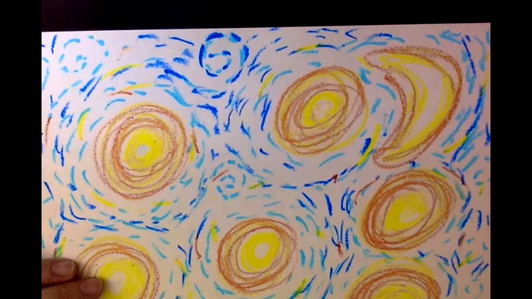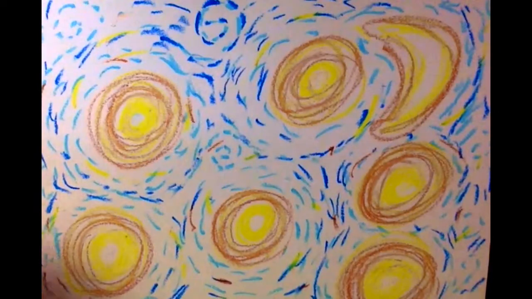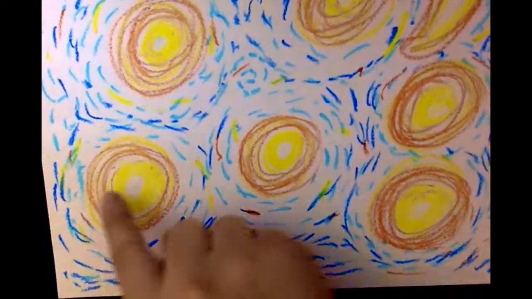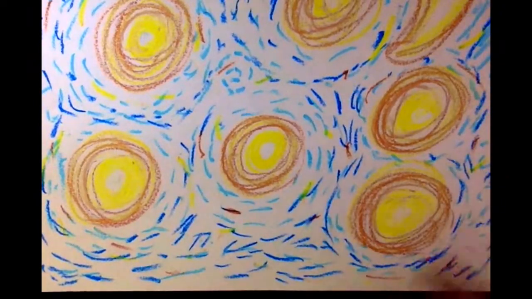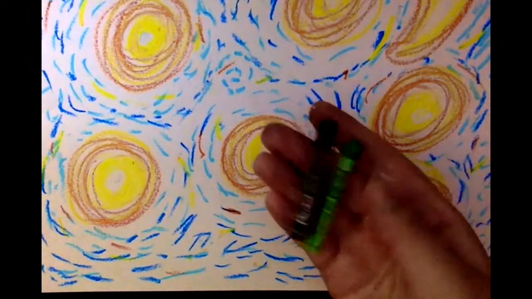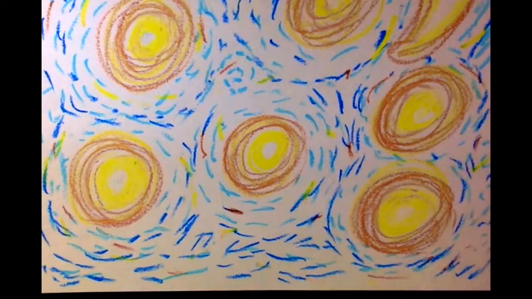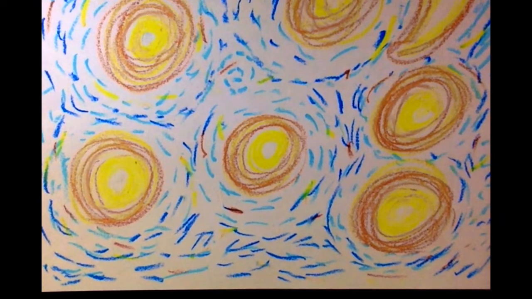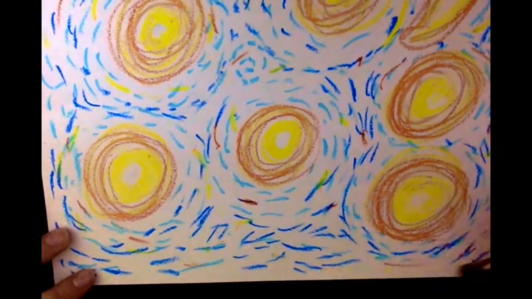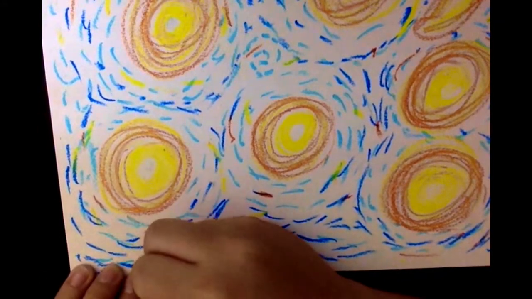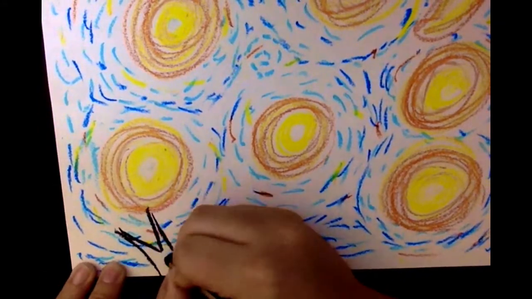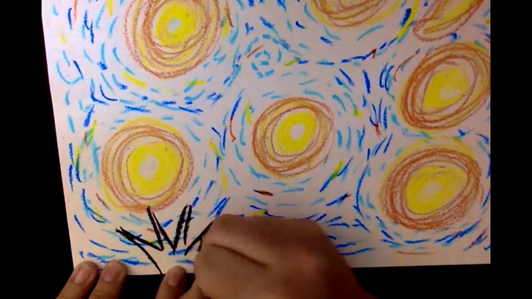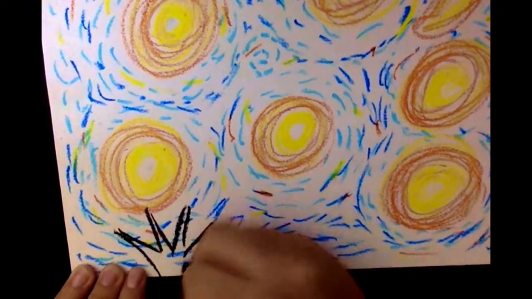For this next step, I'm going to use darker colors because it's almost going to be like the silhouettes my big kids will remember that we did earlier this year. I'm just going to use some dark colors. You can use whichever ones you would like. Now, you guys know me. I love yucca plants. So I am going to start by drawing a yucca plant down here. And just like with my silhouettes, I'm going to completely color it in.